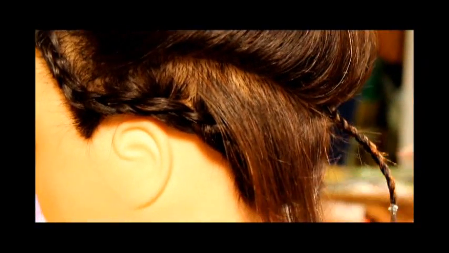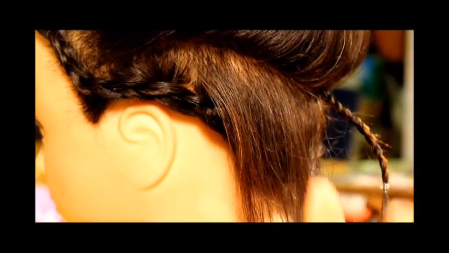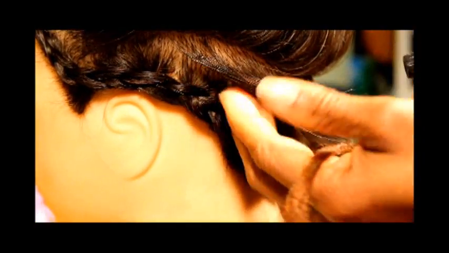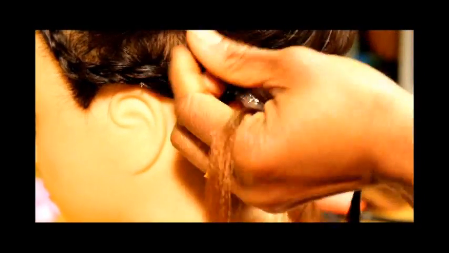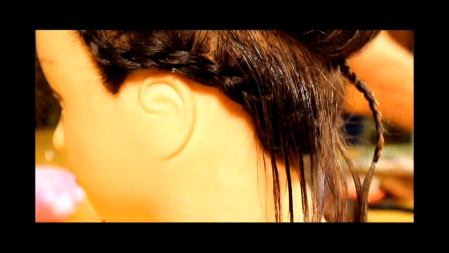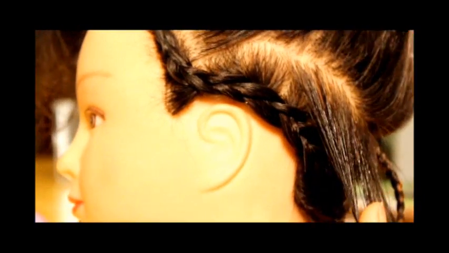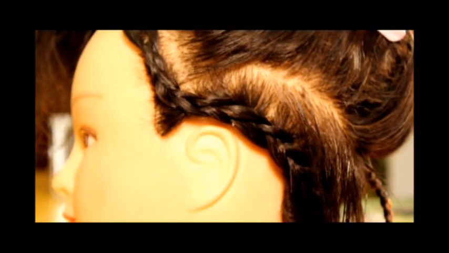Now what we did not talk about was the water. This is the biggest key to working with the Caucasian hair. Just spray a bit of water to make the hair damp, and that's what's going to help you create your cornrow very easily. Then you clip the hair away so you actually see what you're doing.